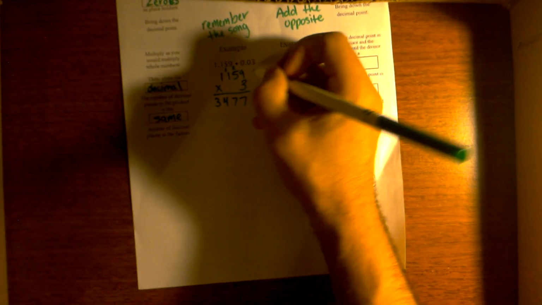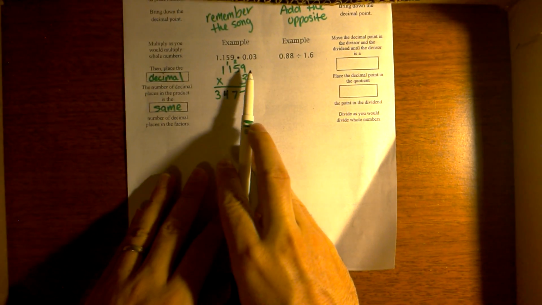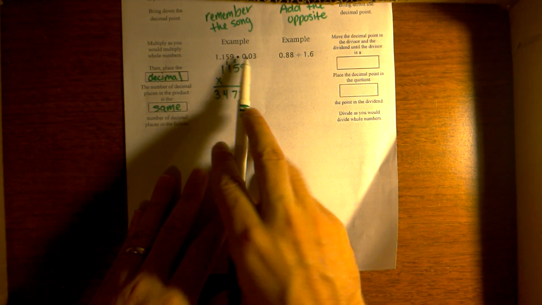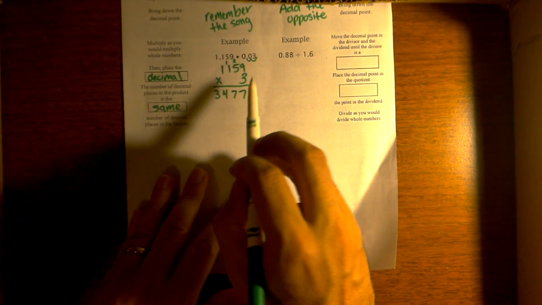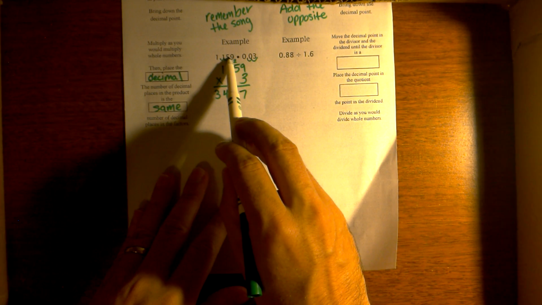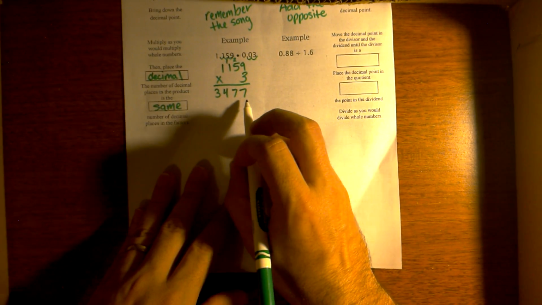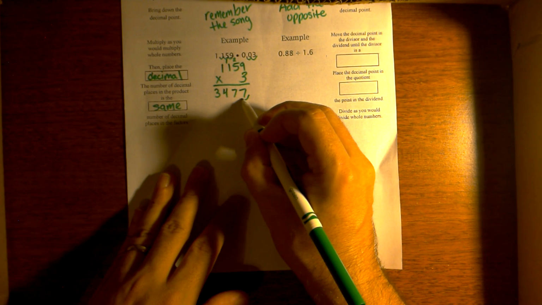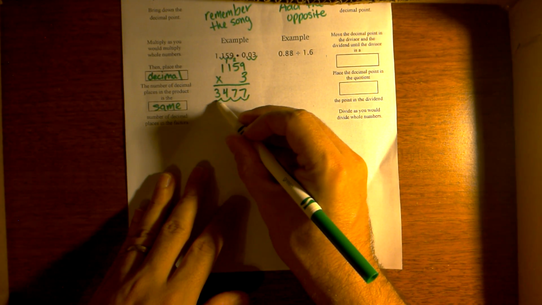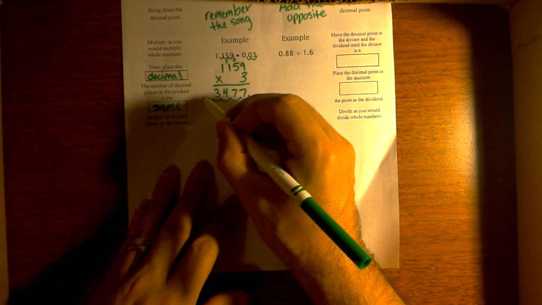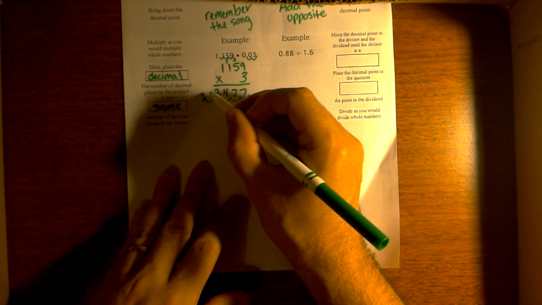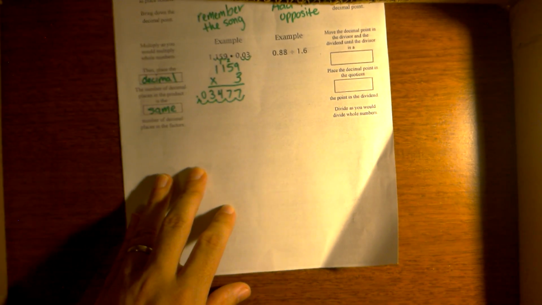Now I look up here. We see that this has 2 places, and this has 3 places. So that's a total of 5. Now there's only 4 numbers in my answer, but I still start at the back and move it 1, 2, 3, 4. And of course I'm going to move that one more place to make it 5. So I have to add a 0 there.